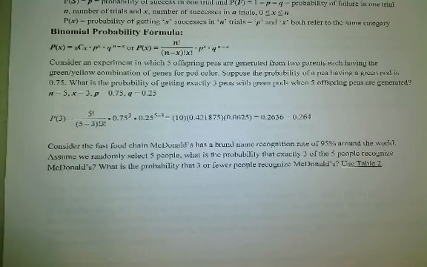Now, let's look at a second case. In this one, we're going to use a table instead. Consider the fast food chain McDonald's has a brand name recognition rate of 95%. So 95% of people in the world know McDonald's. Assume that we randomly select 5 people. What is the probability that exactly 3 of those 5 would recognize McDonald's? What is the probability that 3 or fewer would recognize McDonald's?